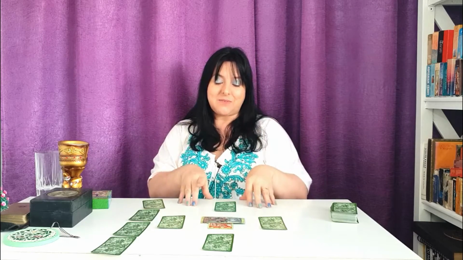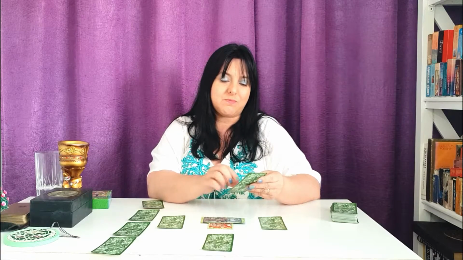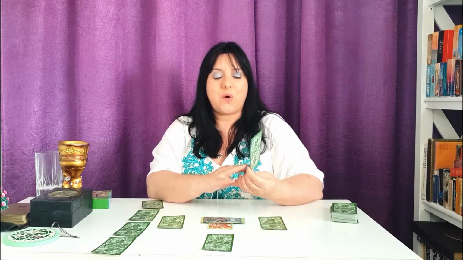Now, let's see what's underneath, what's below. So what's the basis of her question? What's the actual base? Where's the foundation for this? And the base of this question is the Page of Wands. So I feel like she's just finding her energy with the business at the moment. It's still kind of in adolescent mode.